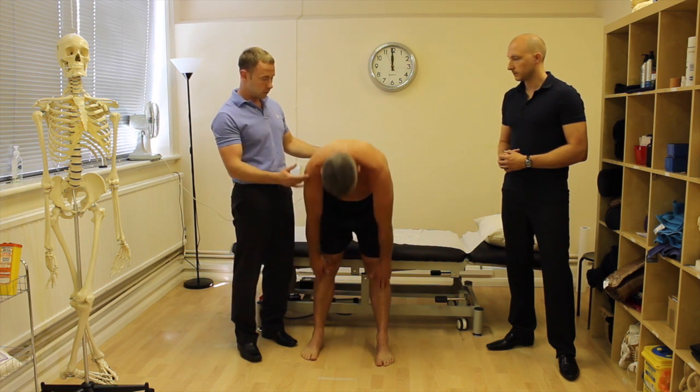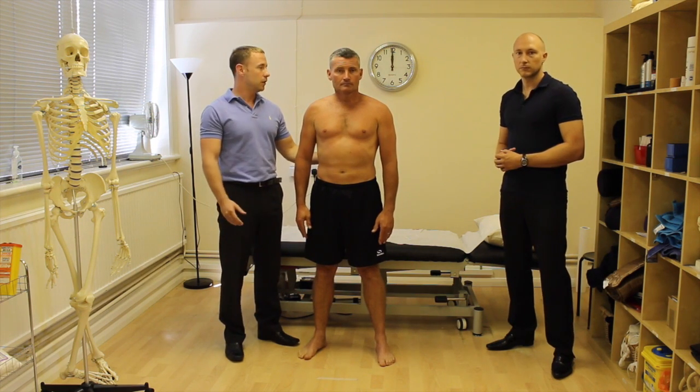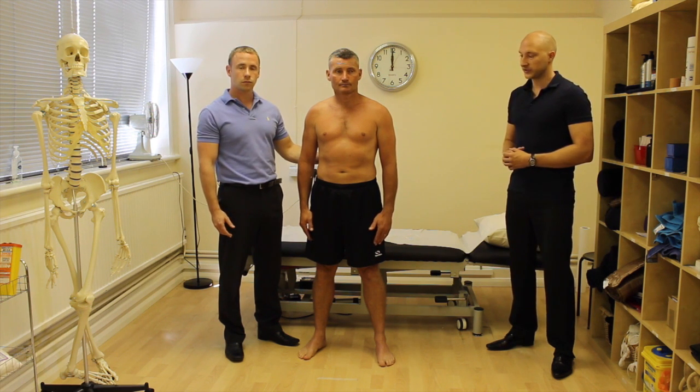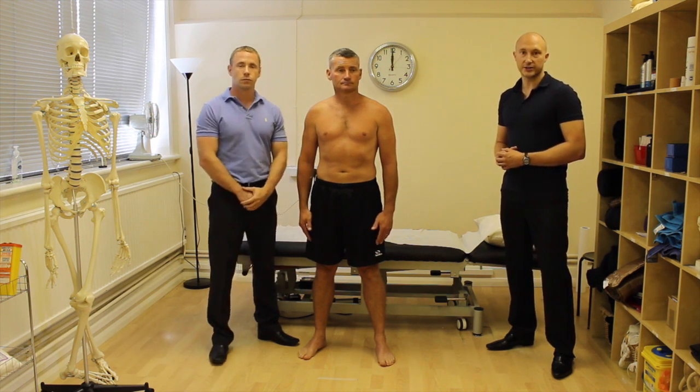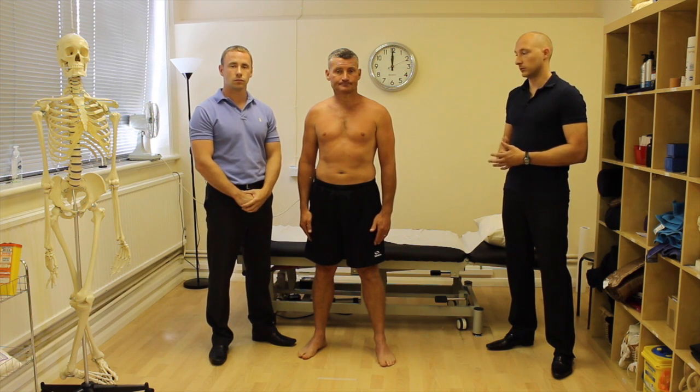Perfect. And come back up. But like I say, we can go through all of the neural testing in detail in the neurological examination video. So that would be our simple little differentiation tests to see if there was a neural component if you've got your SIJ, hip or lumbar spine pain.